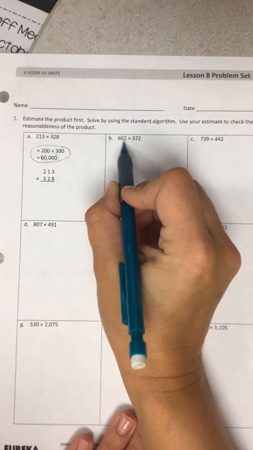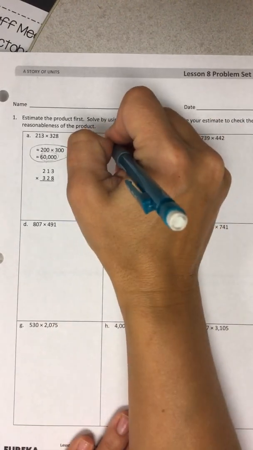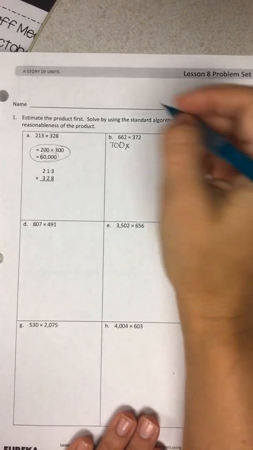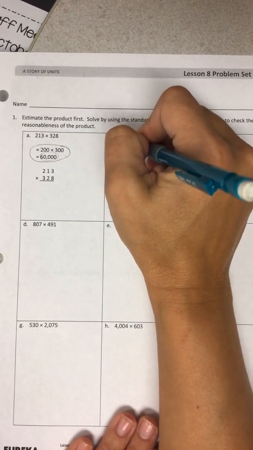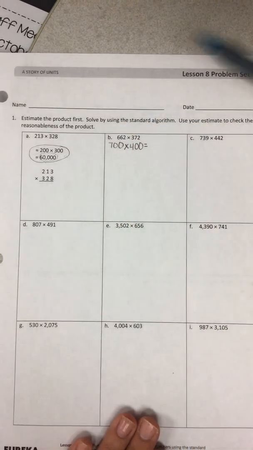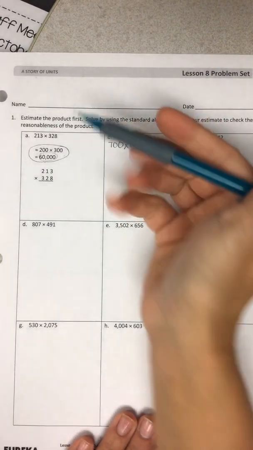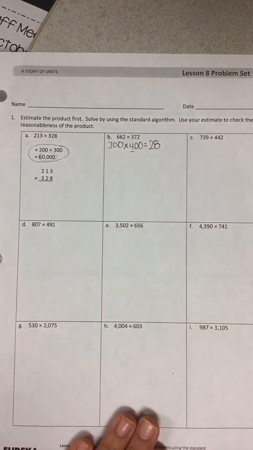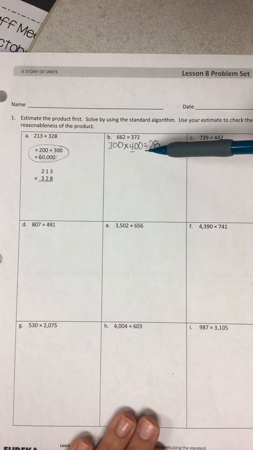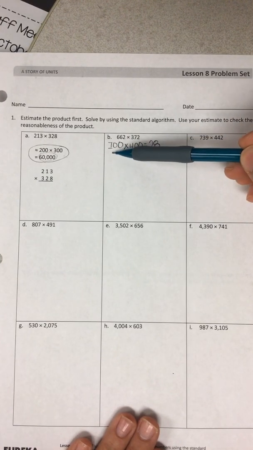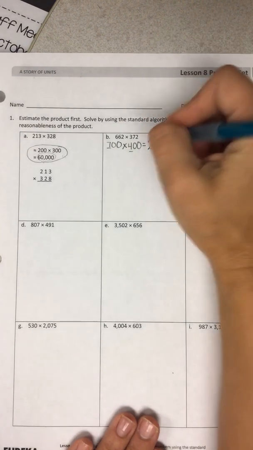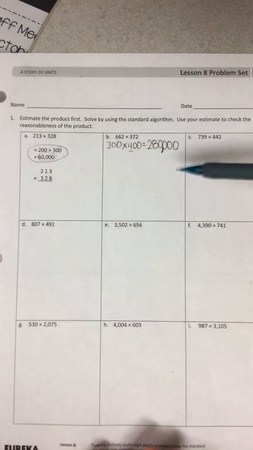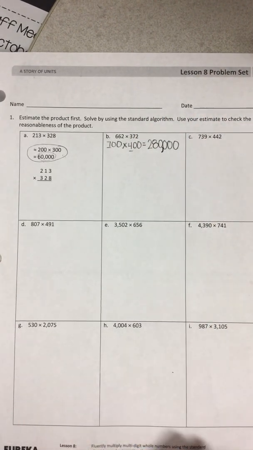I would take a look at this 662. I would probably round that to 700. And that 372, I would probably round up to 400. So if I multiply this out, what is 7 times 4? Well, 7 times 4 is 28. And then it's 100 times 100. So you can think 100 times 100, or you can say this one's got 2 zeros, this one's got 2 zeros, so I'm going to add a total of 4 zeros. So this answer must be close to 280,000. We'll check our work in just a little bit.